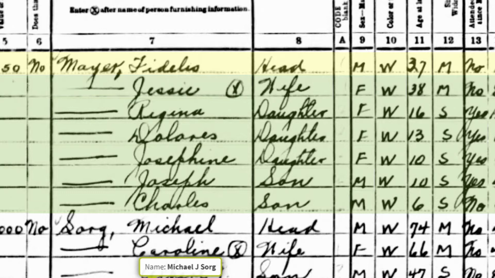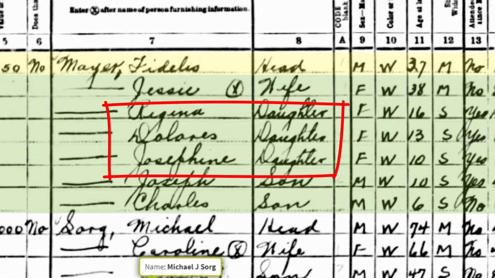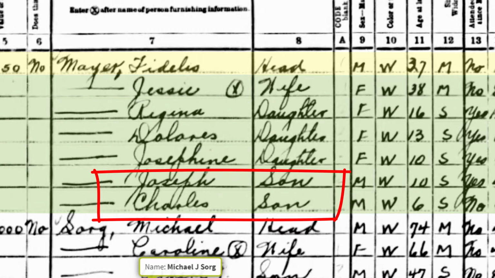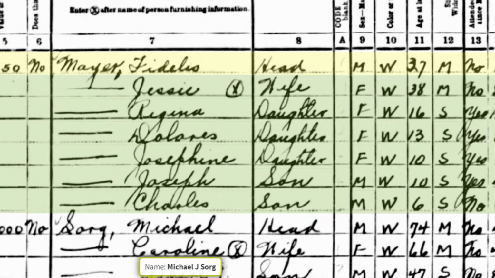I've never run across that first name for a man any other time, except for this guy here. Okay, so you see he's got Jessie, his wife. We've got 3 daughters, Regina, Dolores, Josephine, and 2 sons, Joseph and Charles. I go over to column 9, and that asks for the sex of the person, male or female. Then column 10, color or race. Everyone's white in this family. And then age at last birthday in column 11.